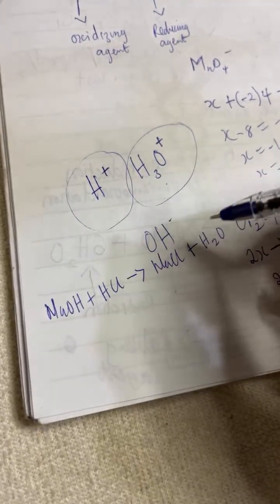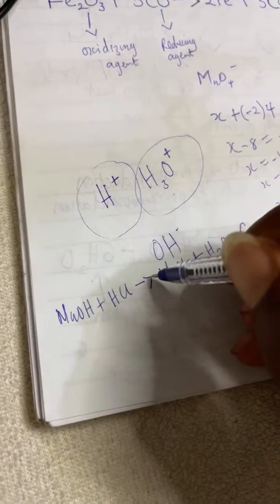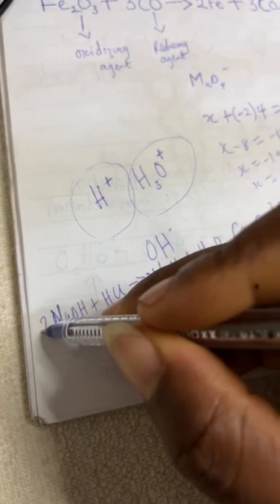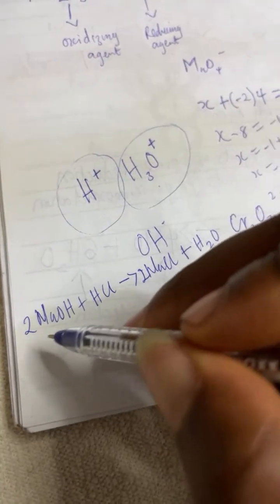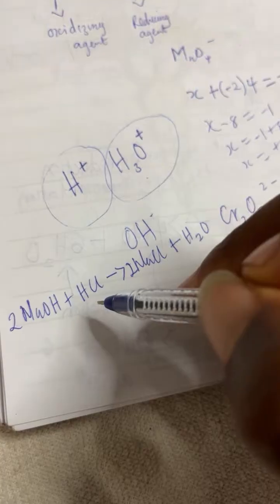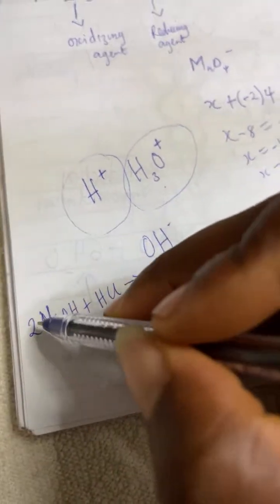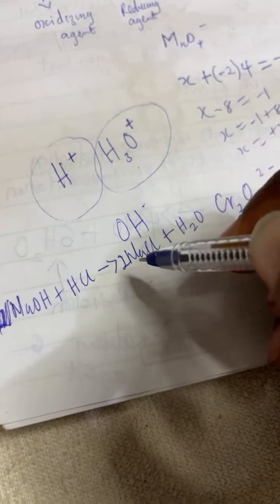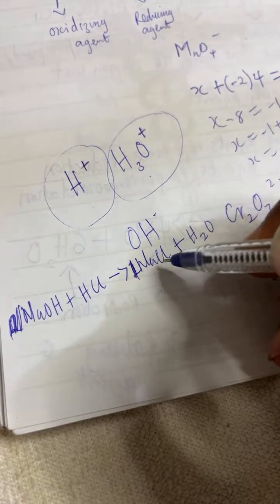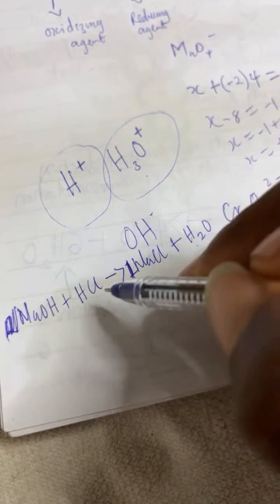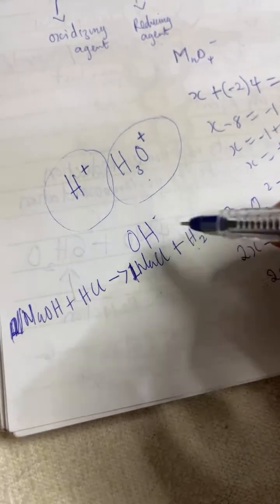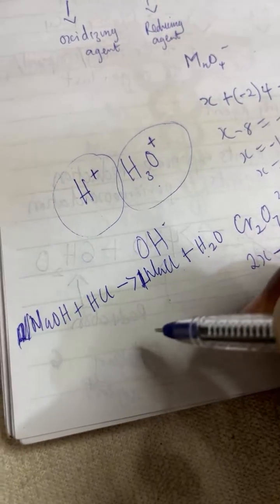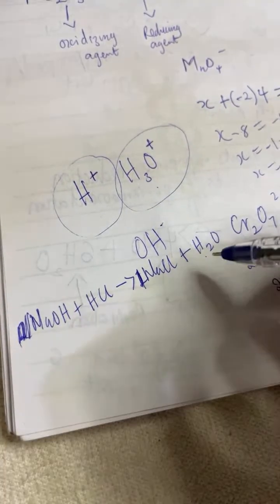If you have to balance this, we have 2 hydrogen. There's no need to put 2 here, because you already have 1 chlorine and 2 hydrogen. It's already balanced. You can see the way it's balanced, right?